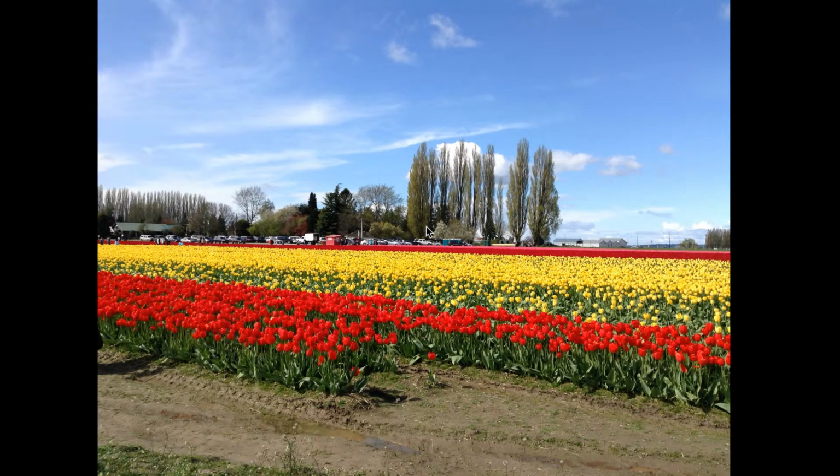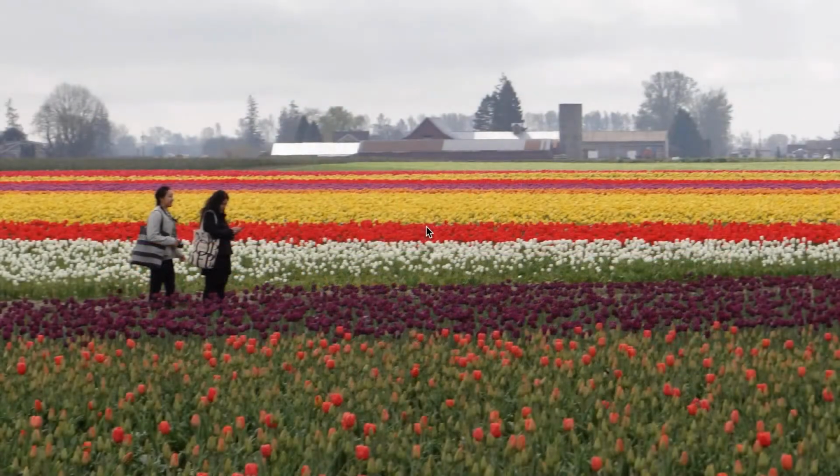Probably I'm going to walk around the tulip field and look for a different angle. Here we go, looking straight across at an interesting grouping of barns with these couple of ladies in the foreground. That might be more interesting.